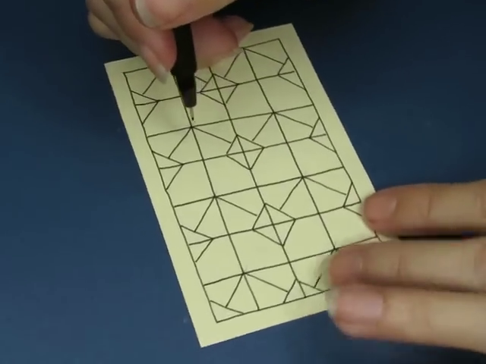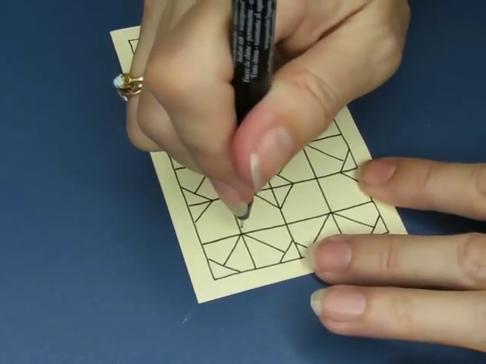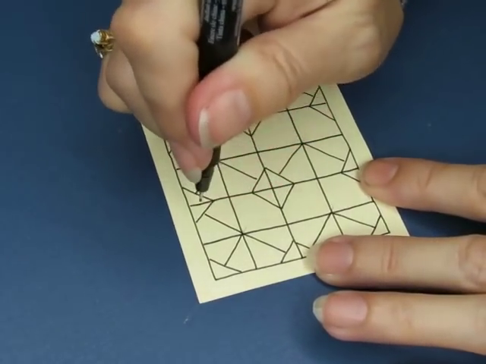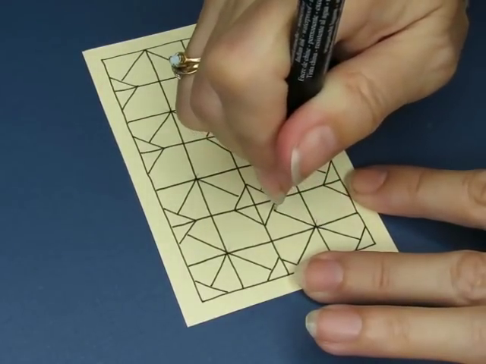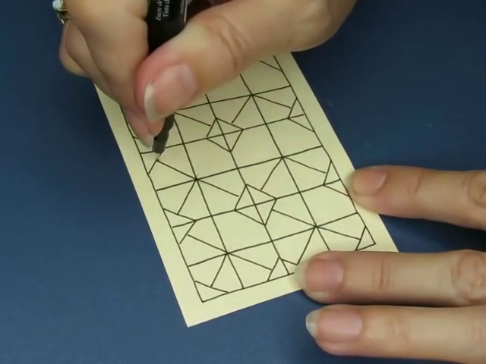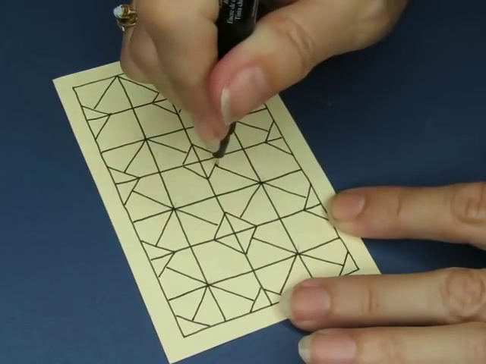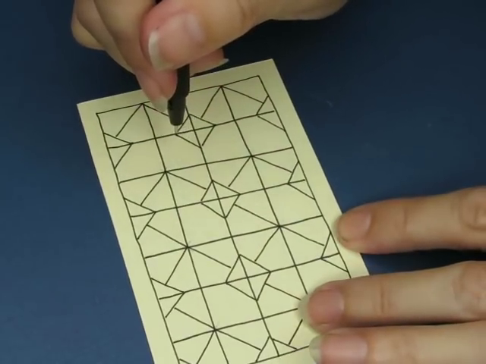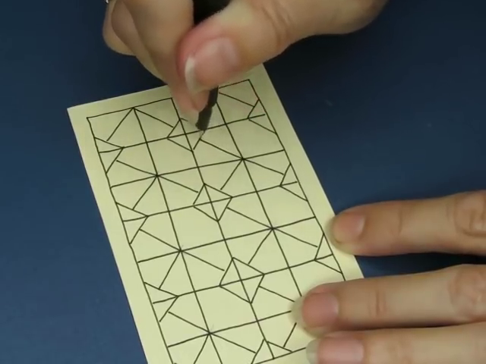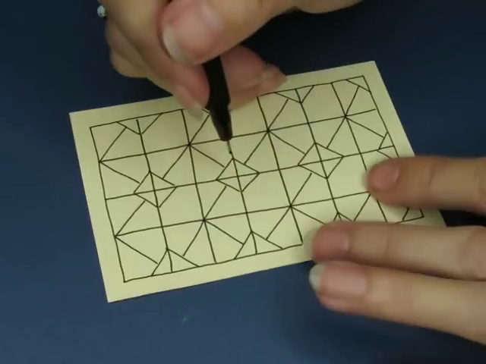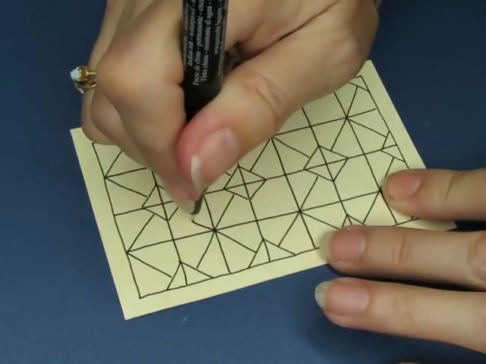And then I'm going to turn it. Okay, and then turn it one more time.